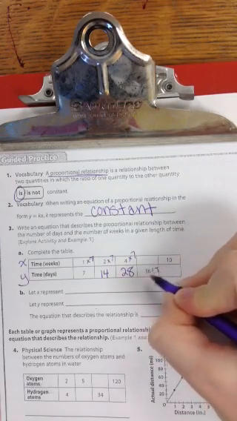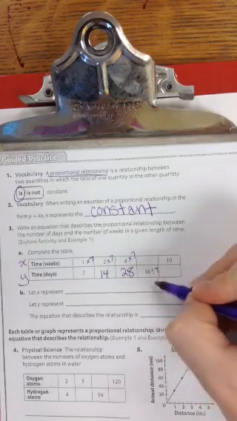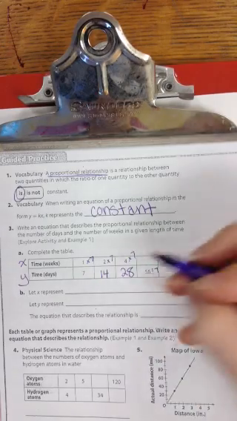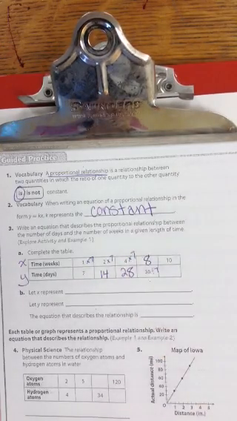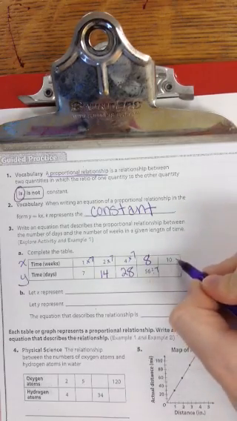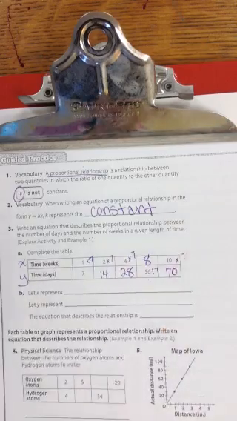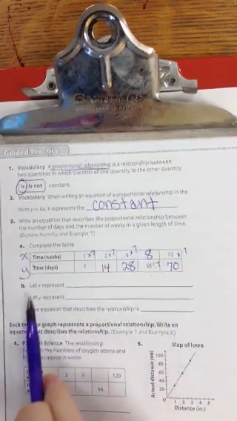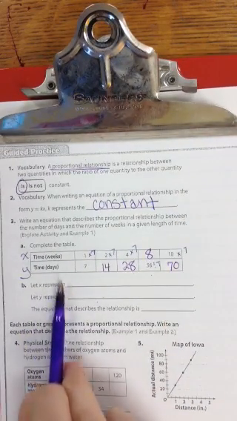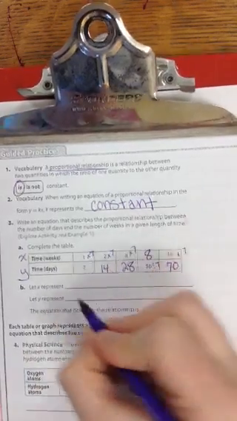So now since I want to go the opposite direction, I need to do the opposite operation. I need to divide by 7 to get 8. 10 times 7 gives me 70 days. It says let X represent the number of weeks.